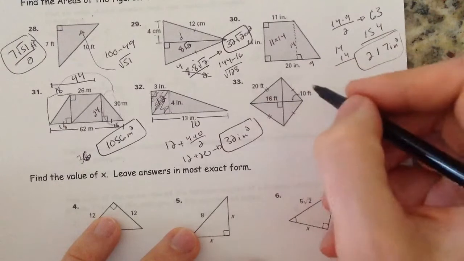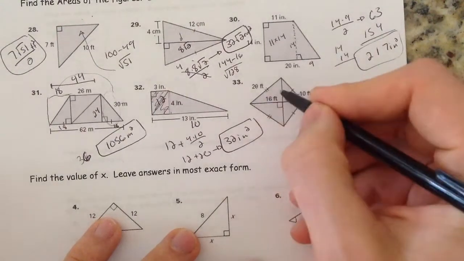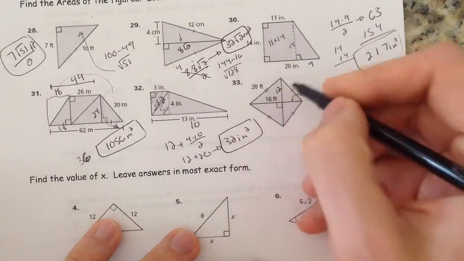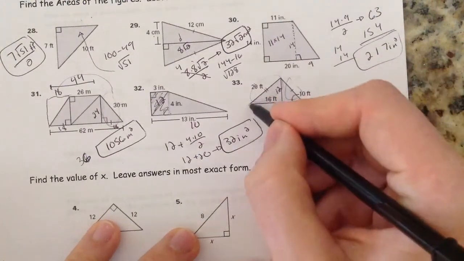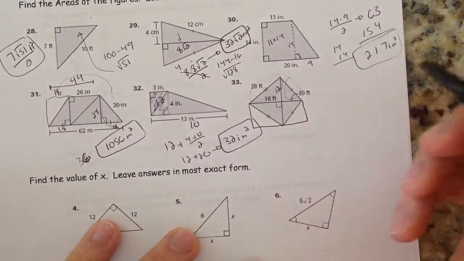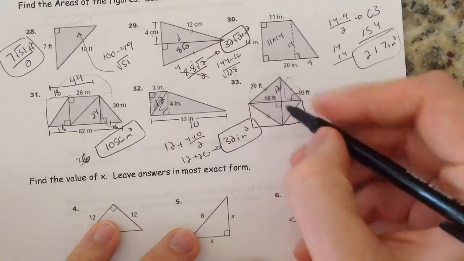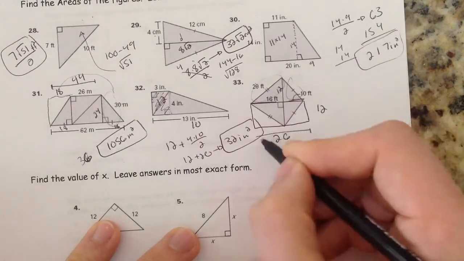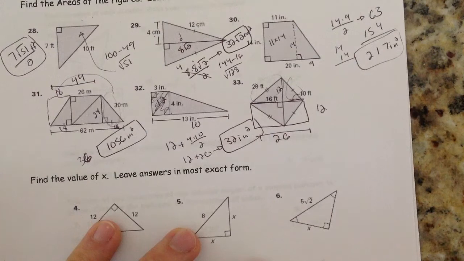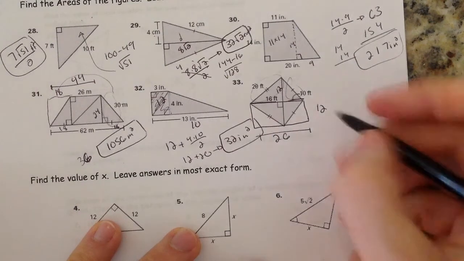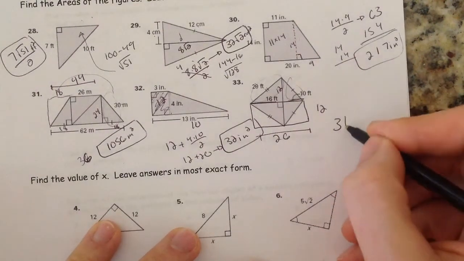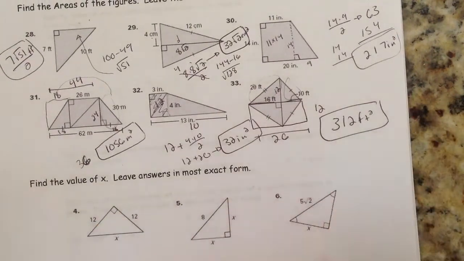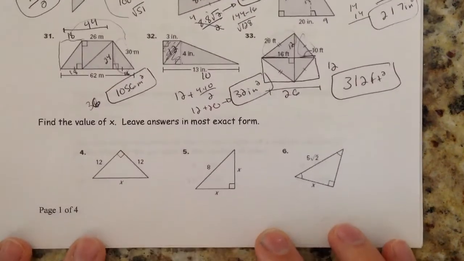On this one, I've got 16, 20. This little side right here is going to be 12. 5 times 4, 4 times 4, 3 times 4. And I'm going to slide both of these triangles down to make a rectangle, and it will be 12 tall, and 16 plus 10, it'll be 26 across. So 12 times 26 is 312, and that'll be feet squared. Now there's so many different ways to set that up, and you may have a different way. Just make sure that it's accurate.